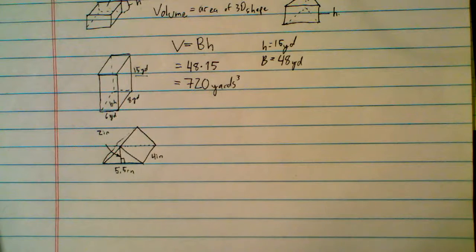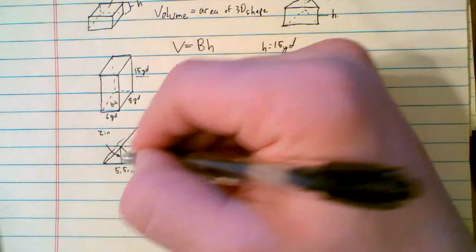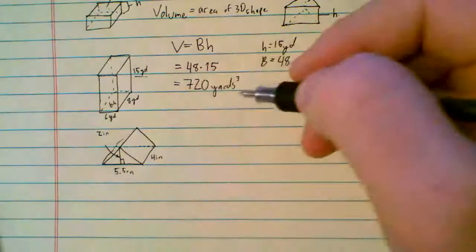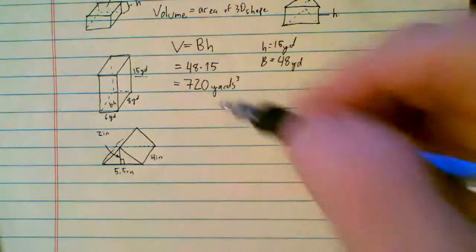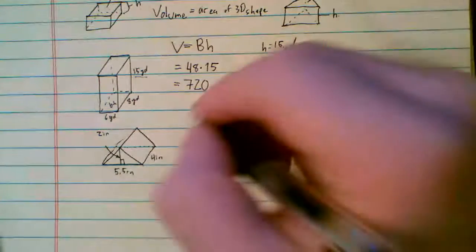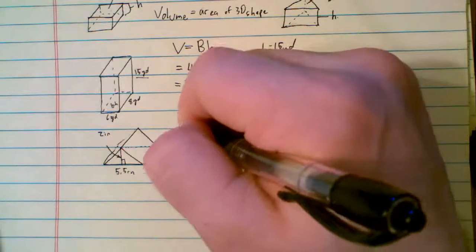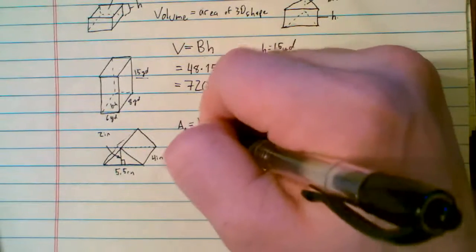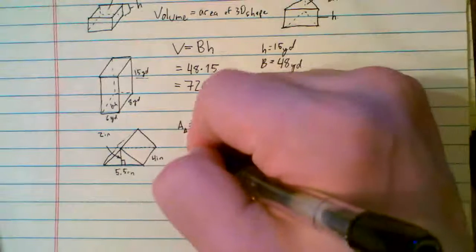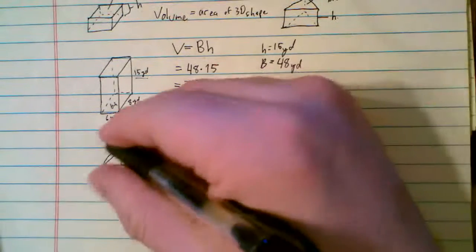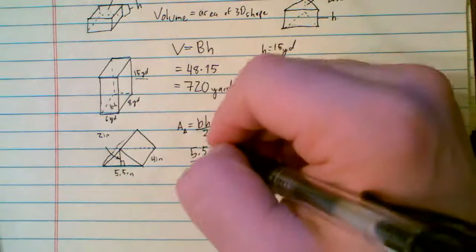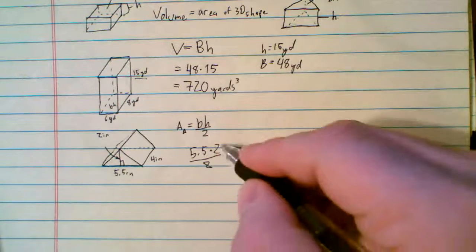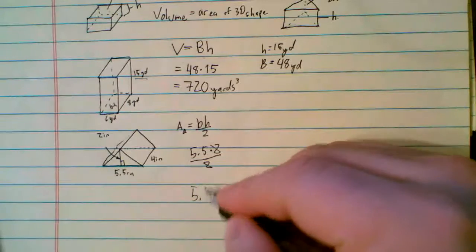So this face right here is one of our triangles. If we were to make a net out of this, we could find the surface area, but that's not what we're looking for. So we know that the area of a triangle equals base times height divided by 2. So we're going to take 5.5 times 2, because that's our height, divided by 2. And guess what that is? These two technically cancel out, so it's just 5.5 inches.